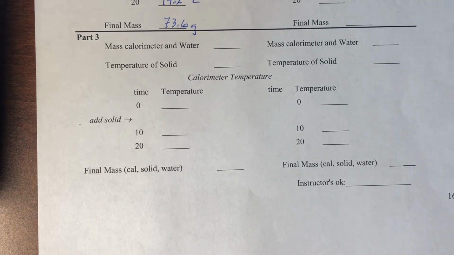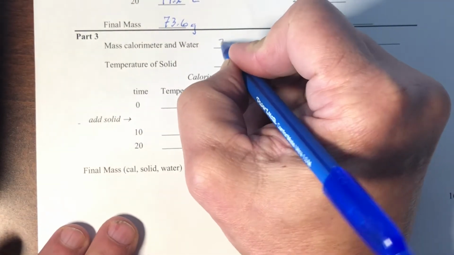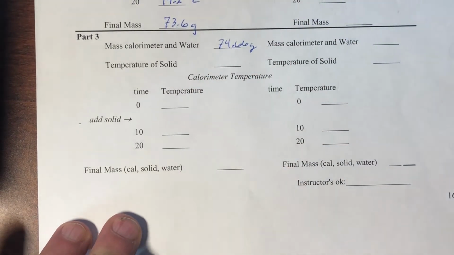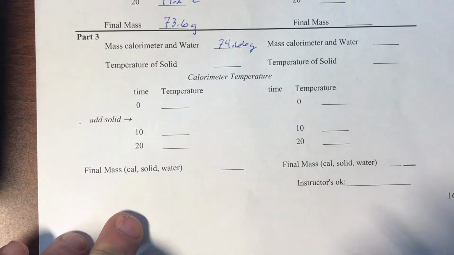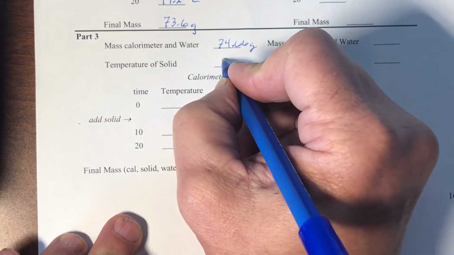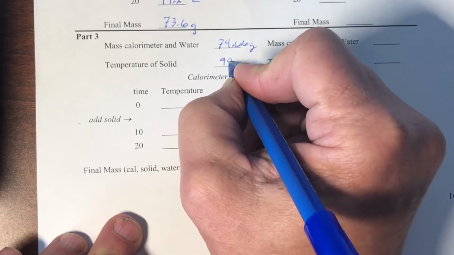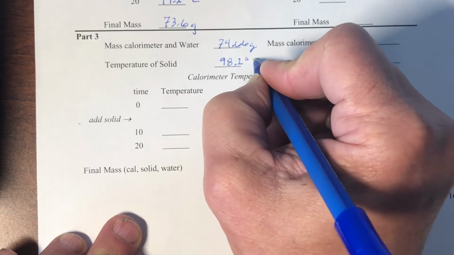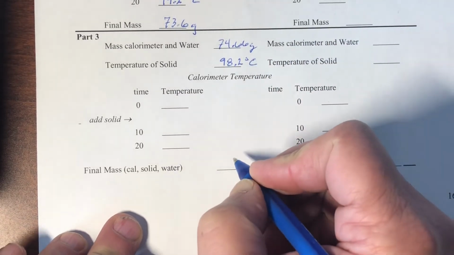We're going to take our calorimeter, add water to it, weigh it. Let's say we had 74.66 grams here. We're going to have water boiling, and then we keep the solid dry by putting the solid in a large test tube and just setting that test tube in the boiling water. So we don't actually measure it directly, but since the water was boiling at 98 degrees, we will say that the solid came to that temperature as well.